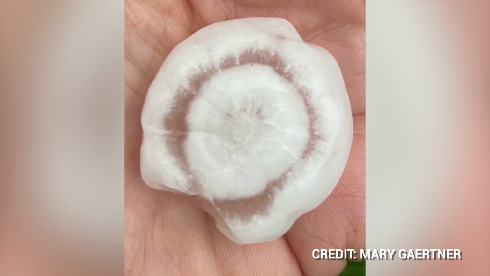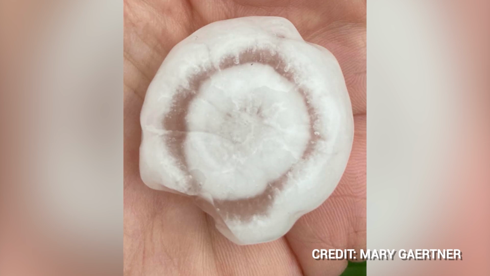Now, the clearer and shiny rings are formed by a wet process. This is when supercooled liquid makes contact and freezes to the hail, kind of like what you would see during the winter with freezing rain as it accumulates ice onto your power lines or tree limbs or onto the sidewalk outside of your house. So that's the clearer and shiny ring that's formed. Now, the faster the hailstone grows, the more likely it is to trap small air bubbles and create that cloudy or milky appearance.